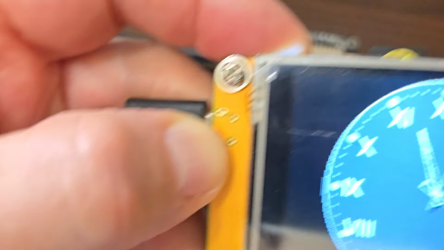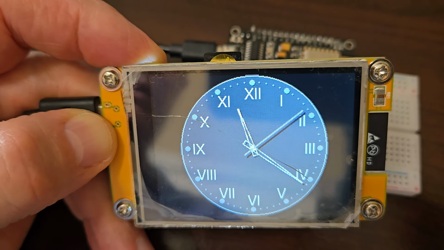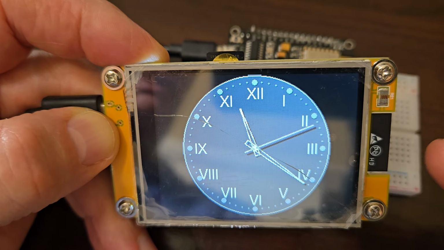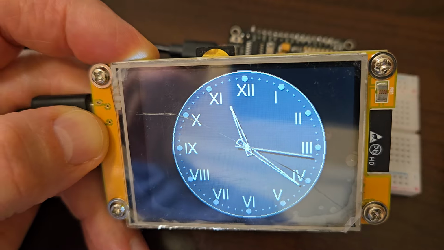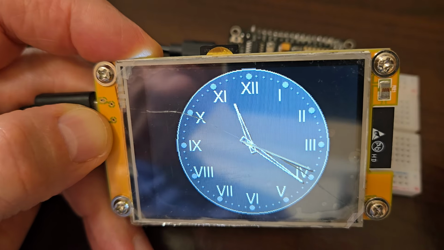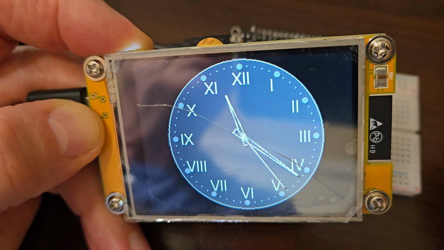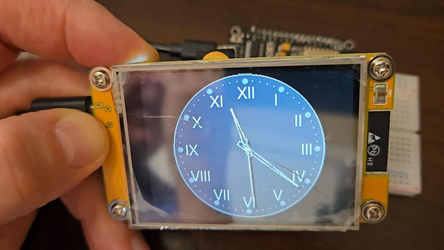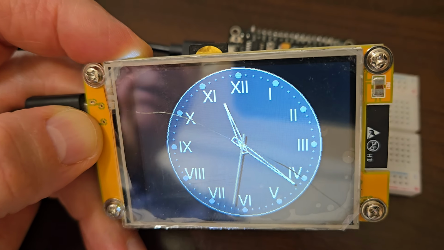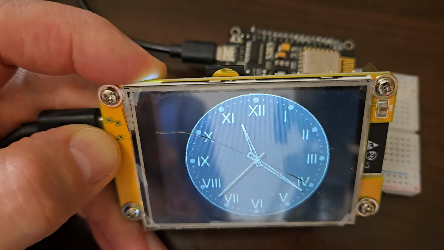So the LovyanGFX library, and what I learned about this library is that you can use a header file for other displays to configure the other displays. And that's what I didn't like about the TFT. Is it TFT_eSPI, or is it SPI? I think it's TFT_eSPI by Bodmer or something like that. The point being, you have to keep going in the library and configuring the files inside the library. And I didn't like that.